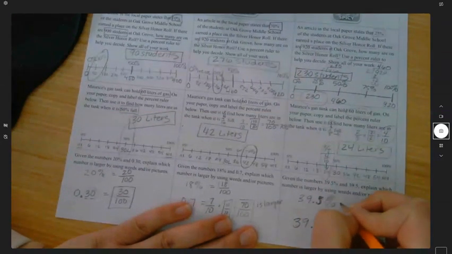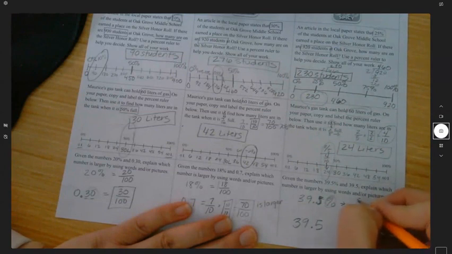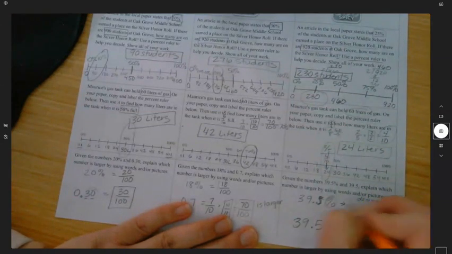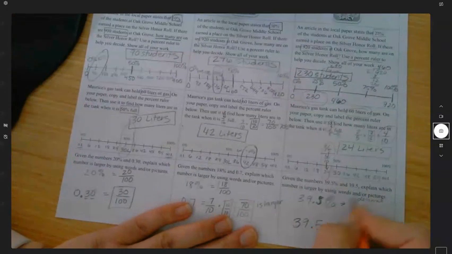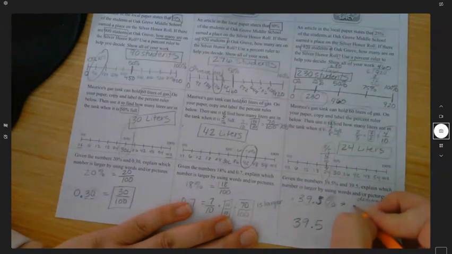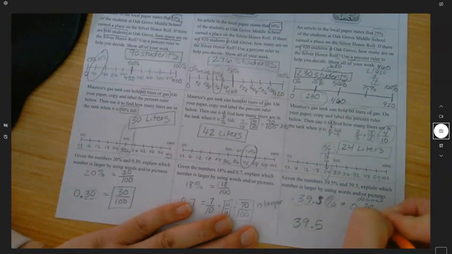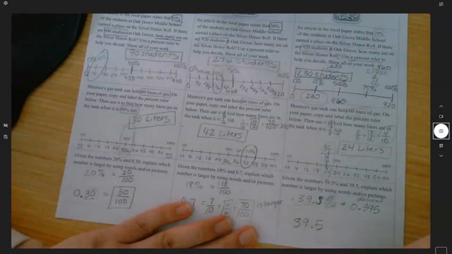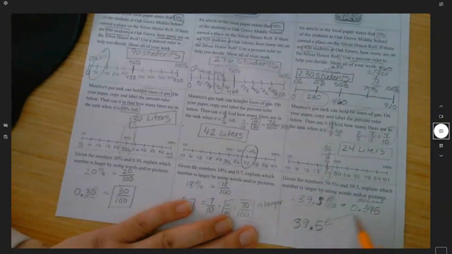So to change it to a number or a decimal, I am going to move the decimal over 1, 2, and I would have 0.395, which is less than 39.5 because I don't even have a whole in my percent.